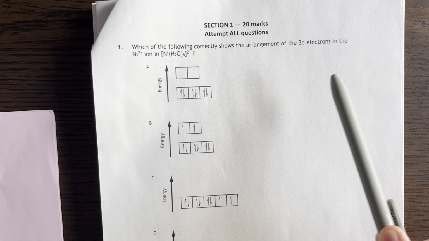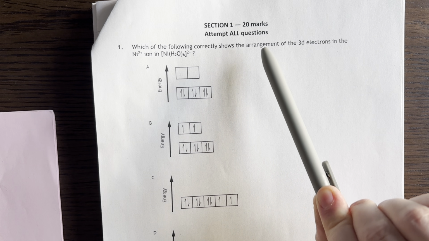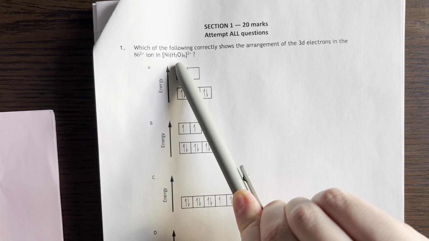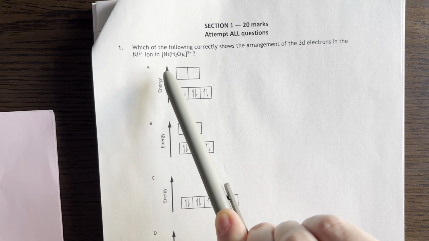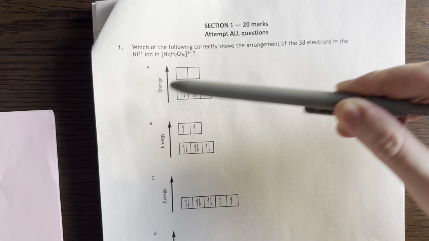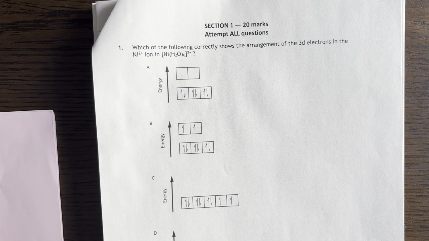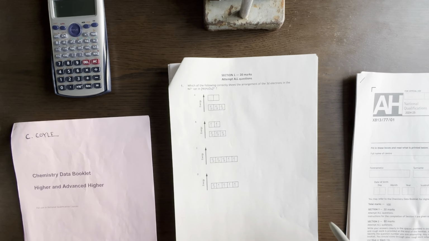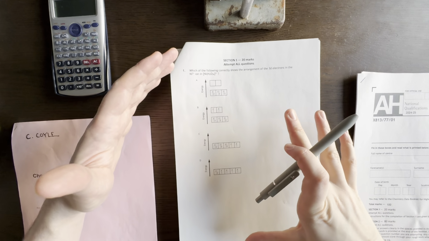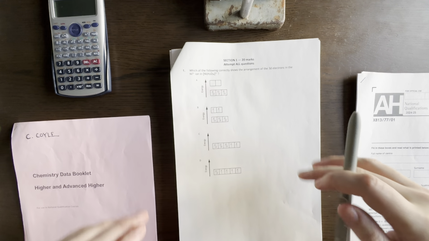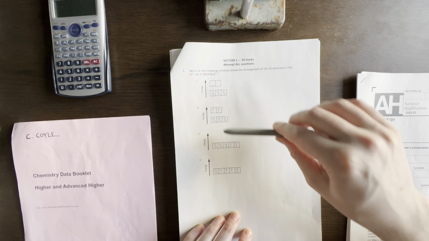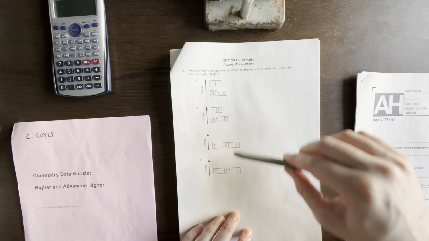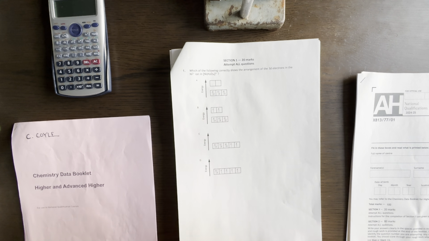So if I'm seeing 3d electrons in arrangement and I'm given a compound which clearly has ligands attached to the central metal ion, before I even start looking at the count, as in the number of electrons, first thing I'd be looking at is the actual shapes of the diagrams themselves, or the splitting diagrams. So what I mean by that is, if there's ligands joined onto a central ion, C and D can just be ignored straight away. And that's going to factor into your timing and how you approach these questions as well.